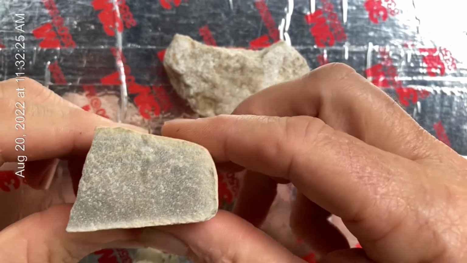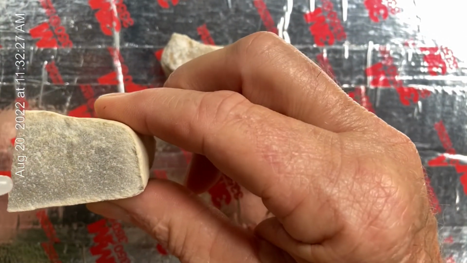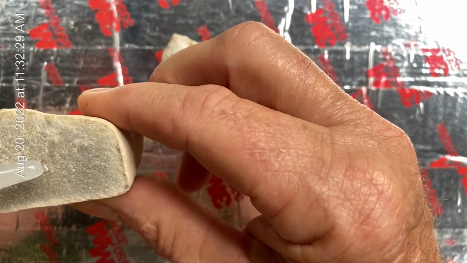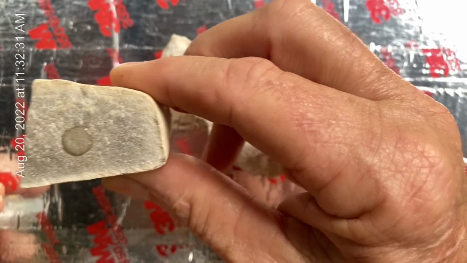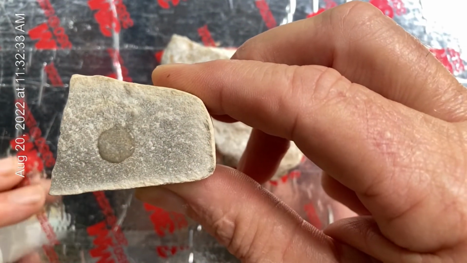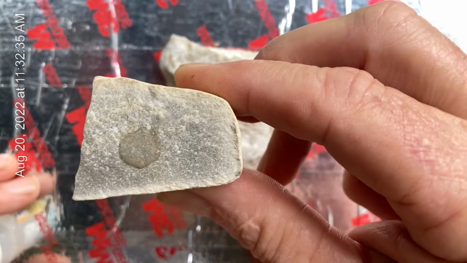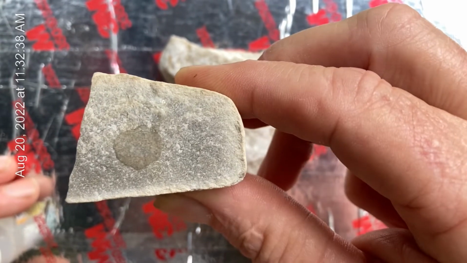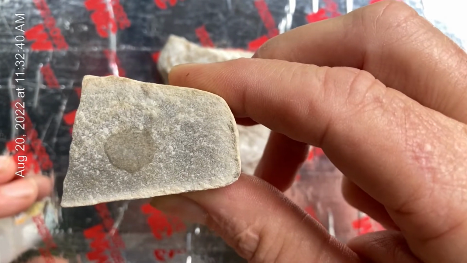Okay, so now we have the dolomite, Lockport dolomite. Put a drop on it, and it doesn't immediately fizz. Matter of fact, it's not fizzing at all. Oh, there it goes, it's fizzing a little bit. So you see there's a big difference there.